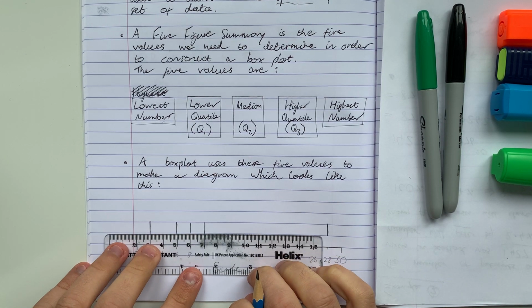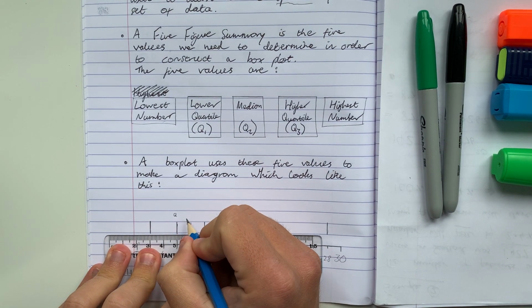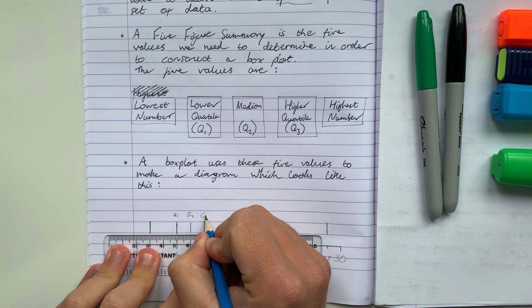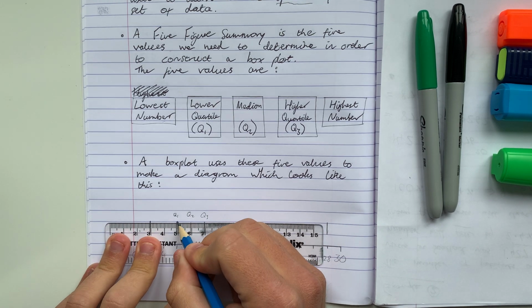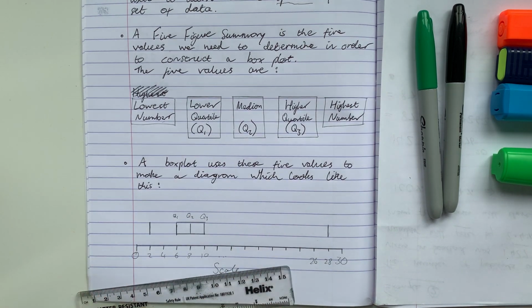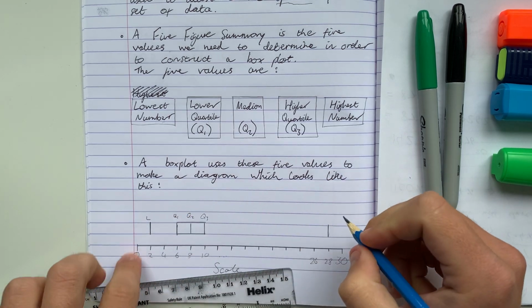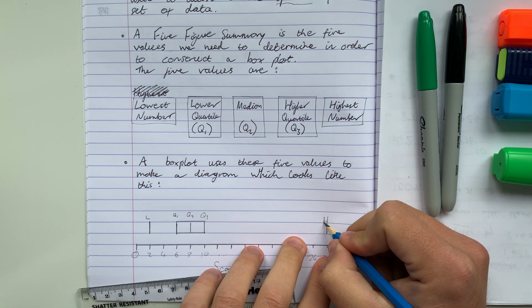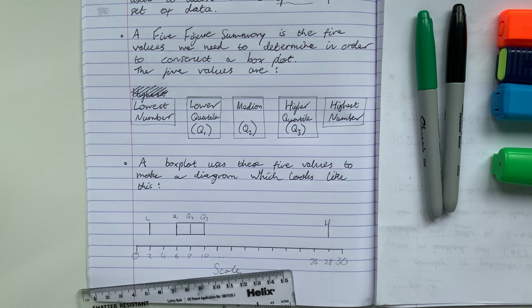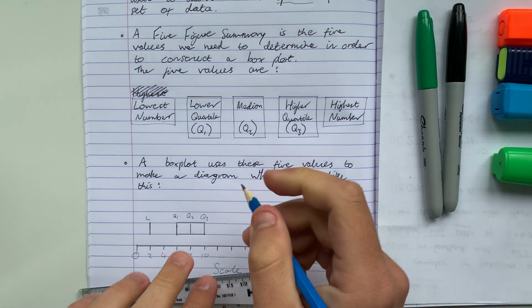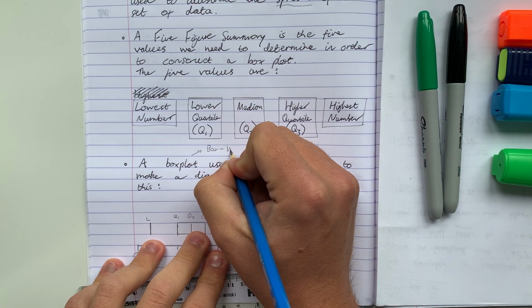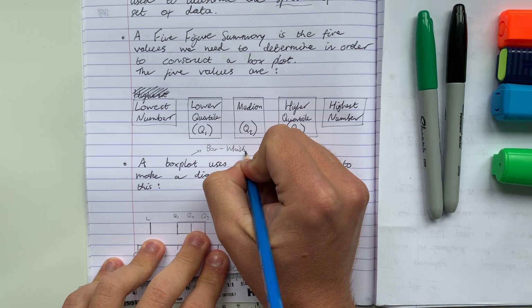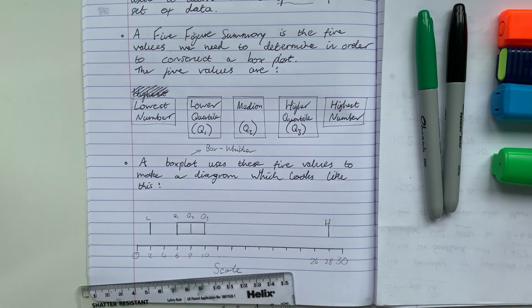Well, between the Q1, Q2, and Q3, you draw a little box around it, like this. And then the last thing you need to do, remember, this is your lowest and your highest, your lowest number, your highest number, L and H. It is called a box plot, but it can sometimes also be called a box whisker plot. A whisker like the whiskers of a cat or an animal. Okay, a box whisker plot.